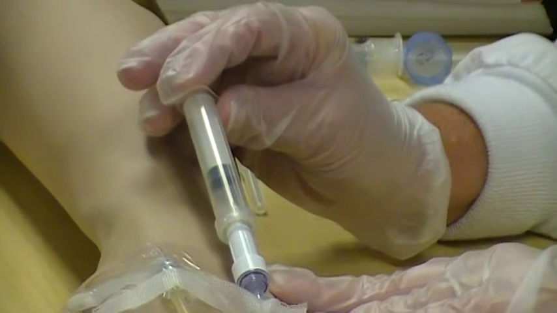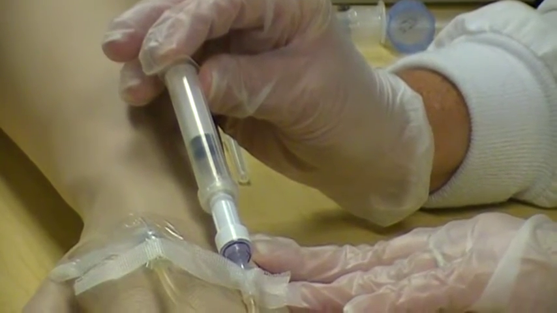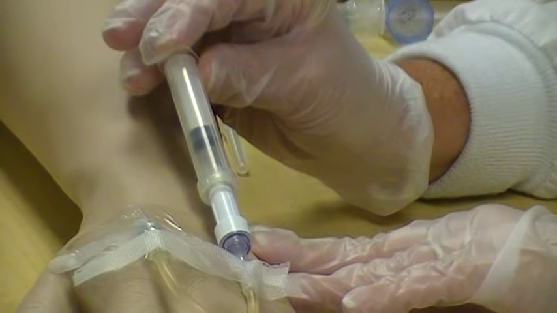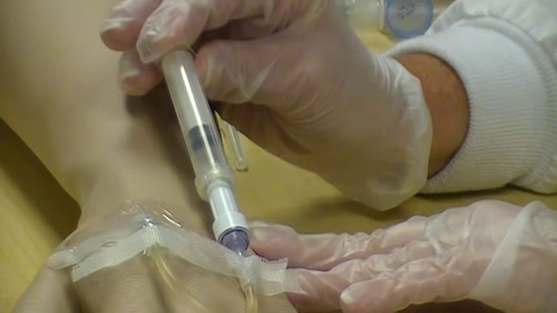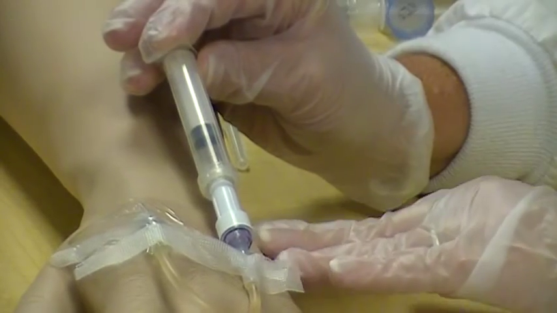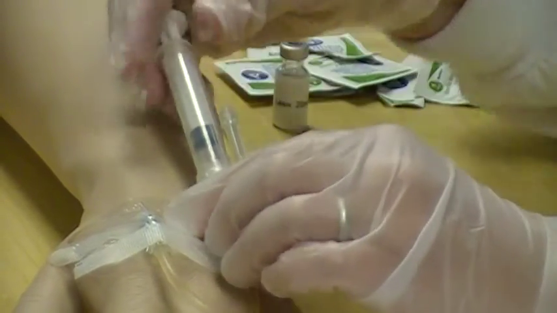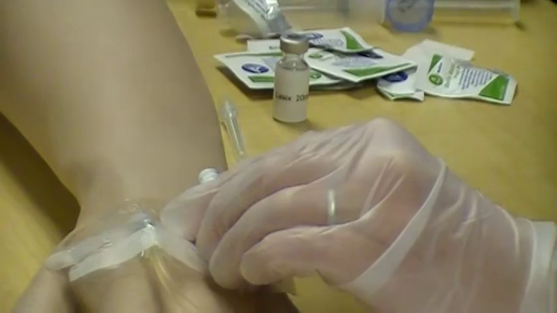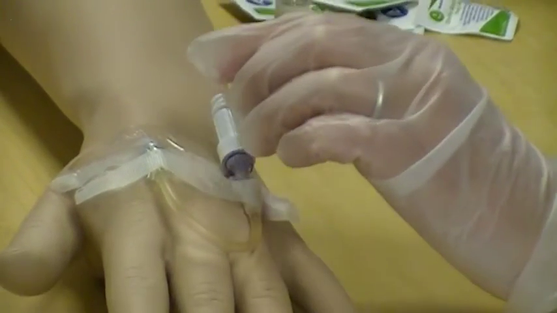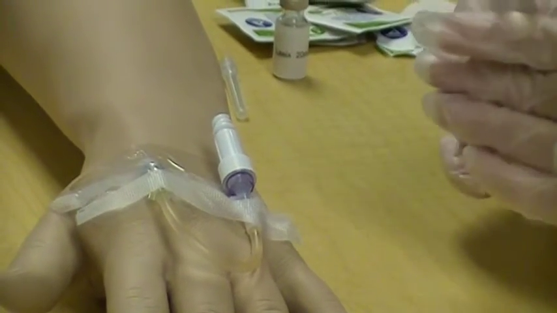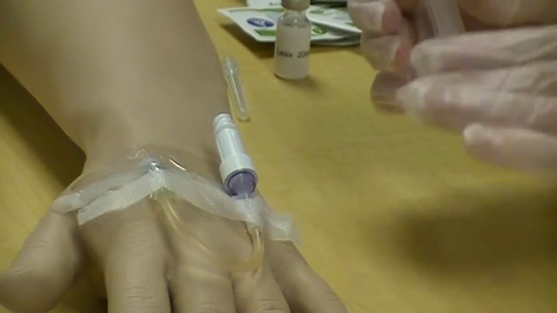So I'm watching my watch. I'm going to push it over the appropriate time. And again, for time purposes, we're going to say that it's been a full minute. I'm going to take it off. Okay. The next thing, we need to push some more saline into the saline lock.